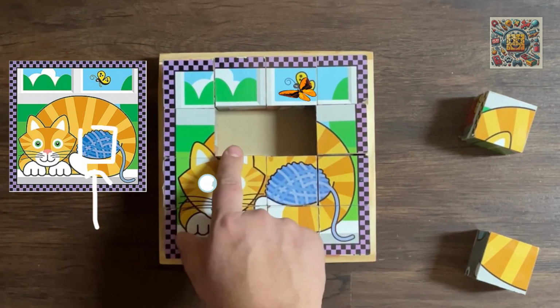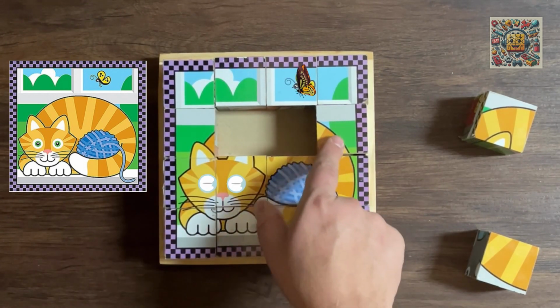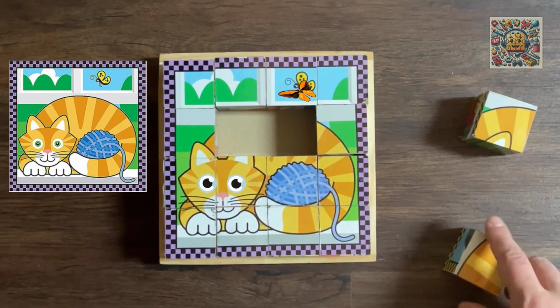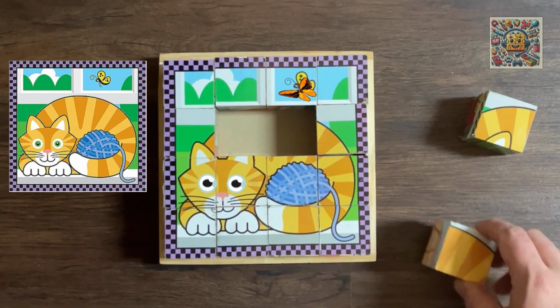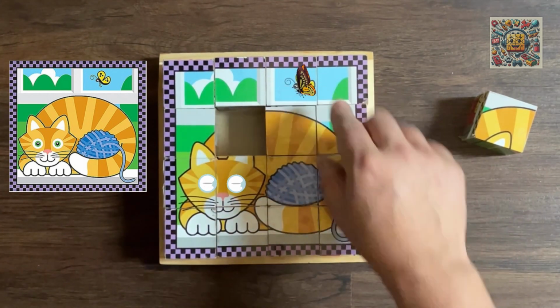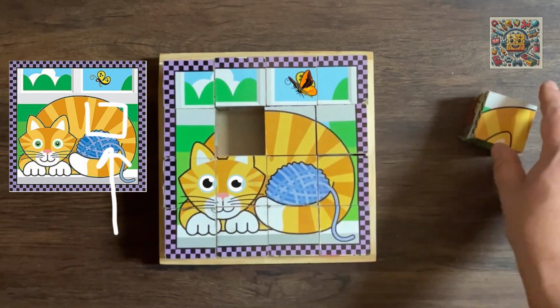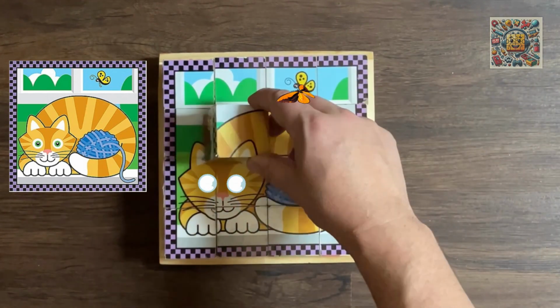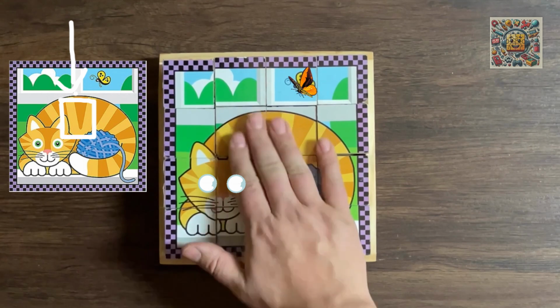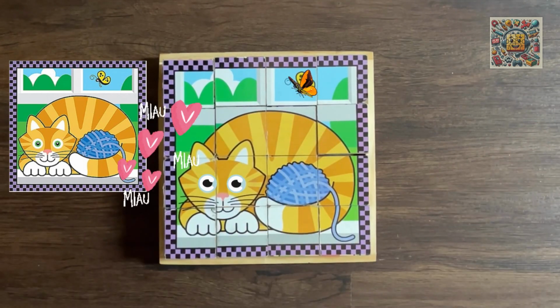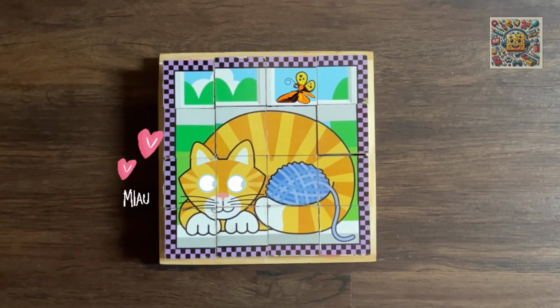Only two left. Let's get the piece that has the continuation of the cat's back. This one seems correct, let's try it on. Perfect. Now let's just place the last piece into the puzzle. And we are done. All complete.